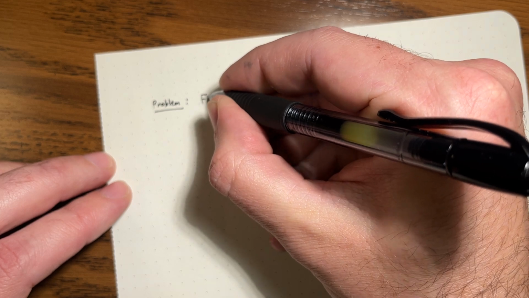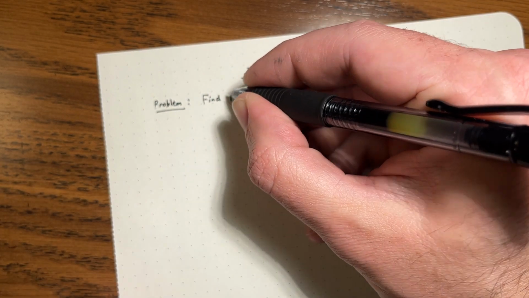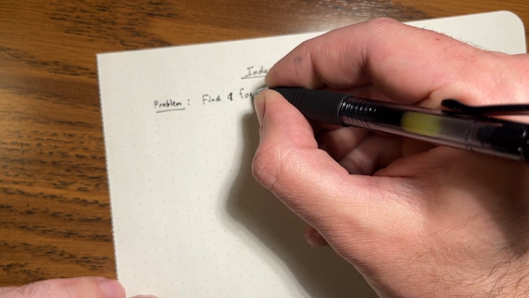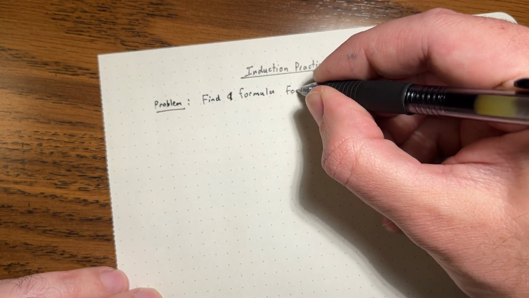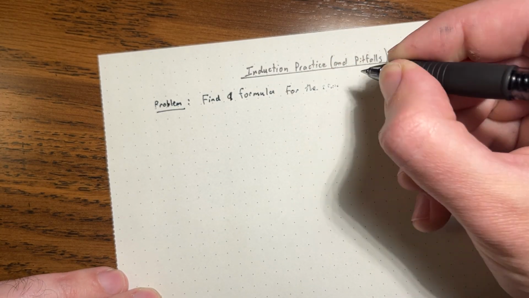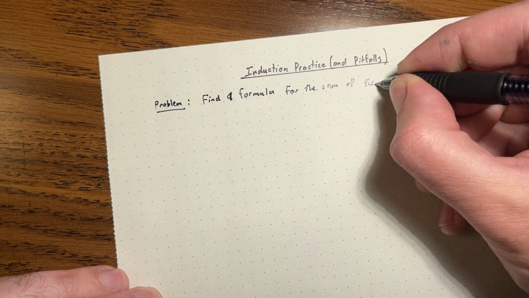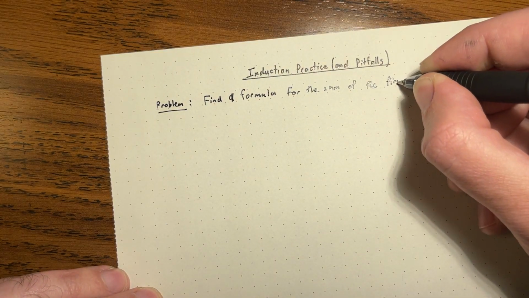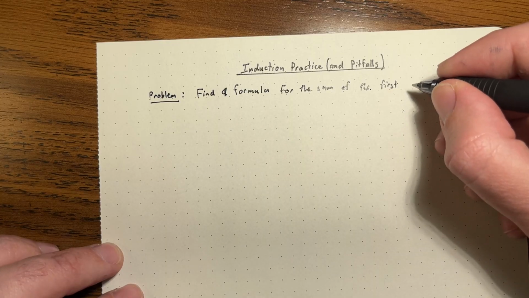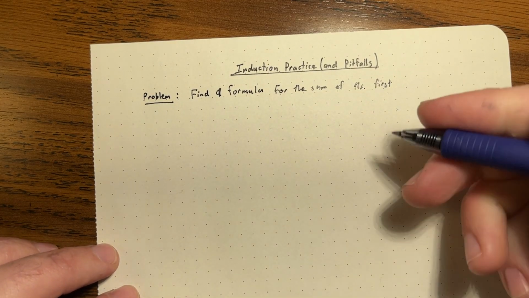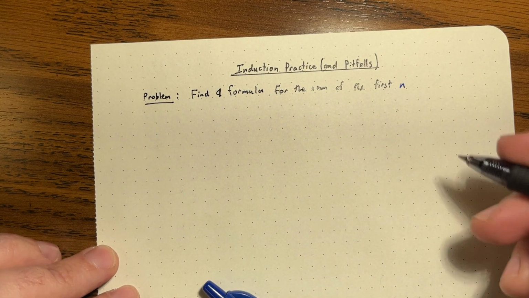In this one, I want you to first see if you can find a formula for the sum of the first... So we already did the sum of the first n numbers. Let's do the sum of the first n odd numbers.